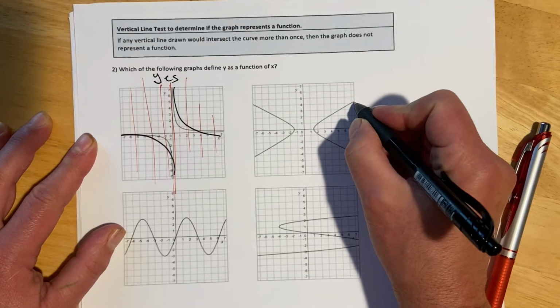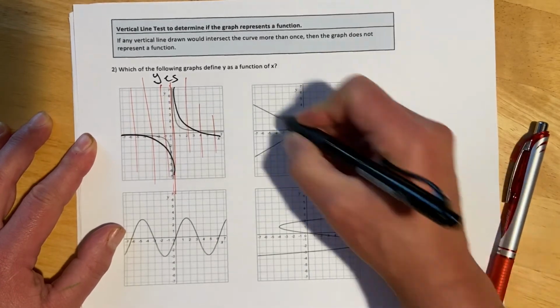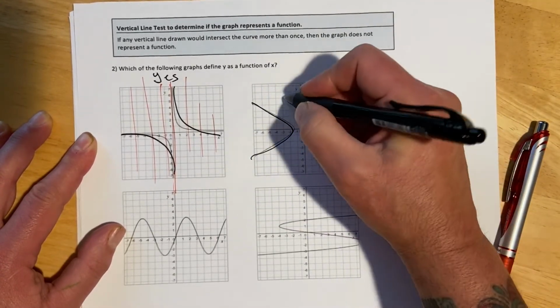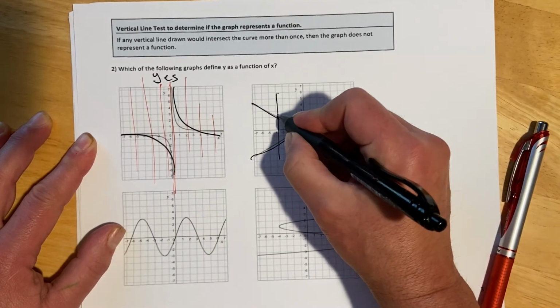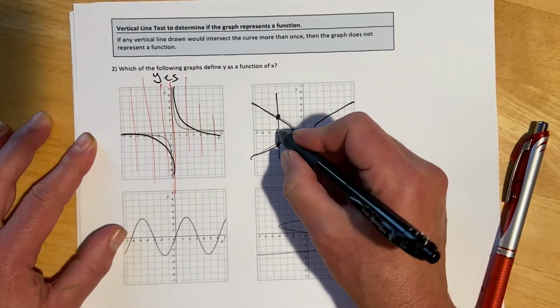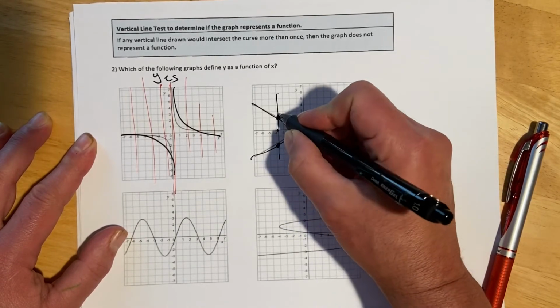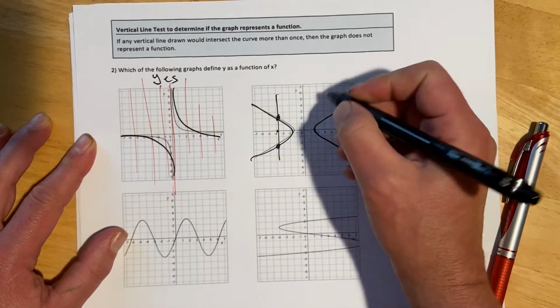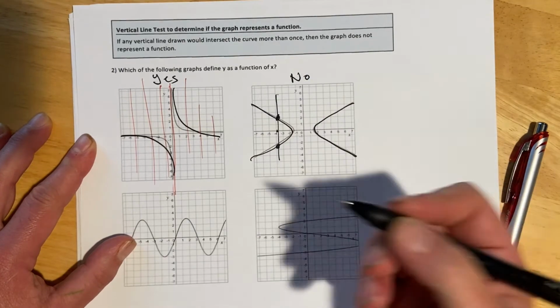This one, you can hopefully see it there. It's doing this, and then the same thing on the other side. So if I draw a vertical line there, I totally hit the function more than once. So you can kind of see when x is -4, I could have had y's of 2 or -2. So that's why that's not a function.